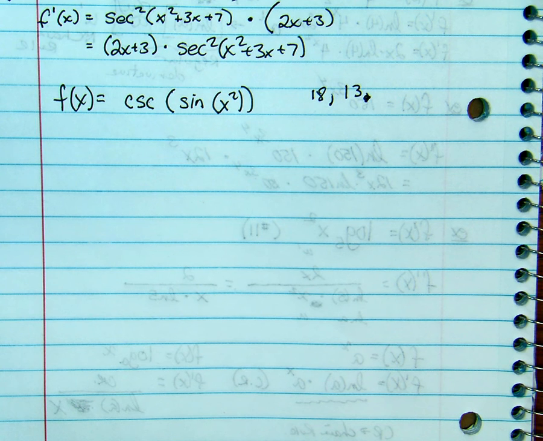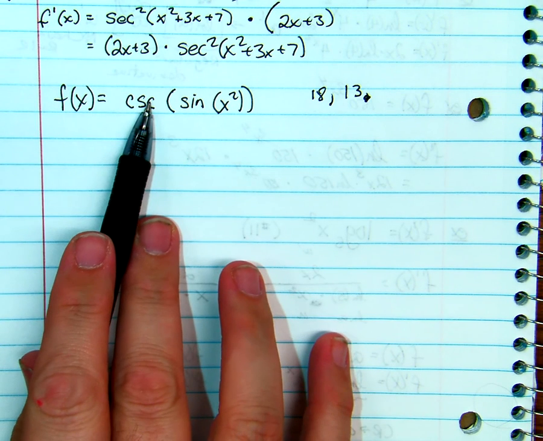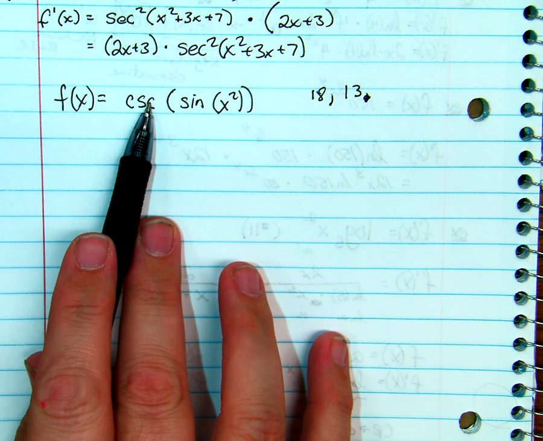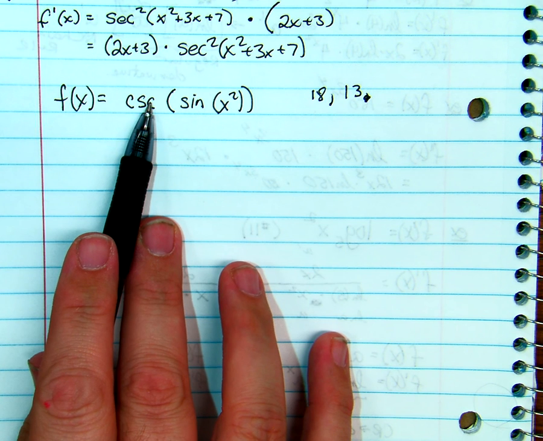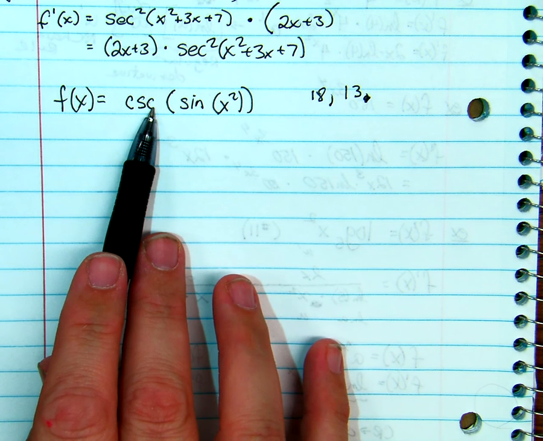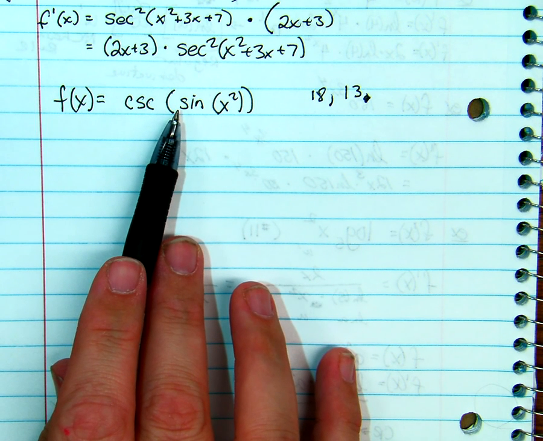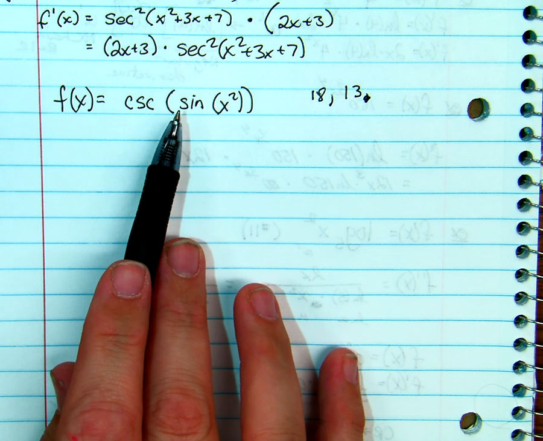Do you see that there's a function in a function in a function? There's a lot of stuff. When we said double C, not only is it double C because it's a cosecant, it's a double C because it's a double chain rule. So it's a quad C, which sounds like an engine, doesn't it? Alright, so f prime of x.